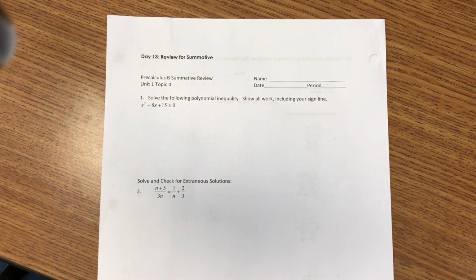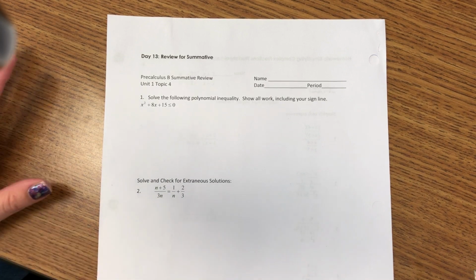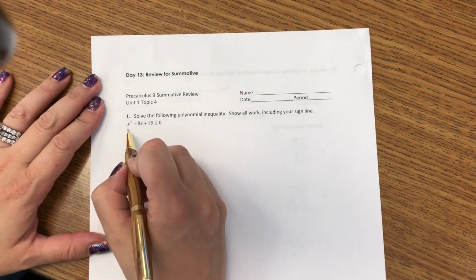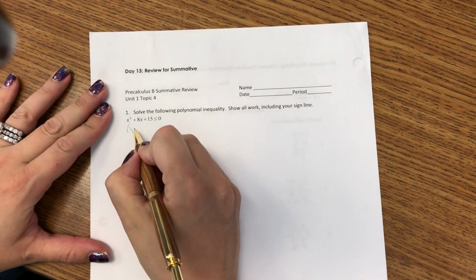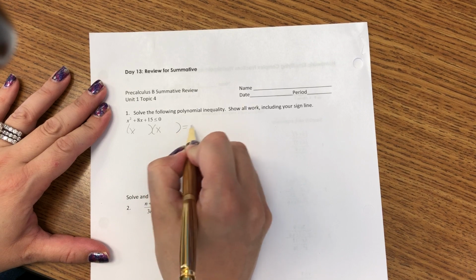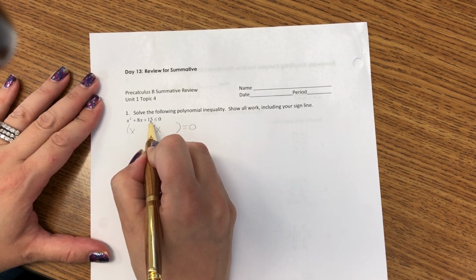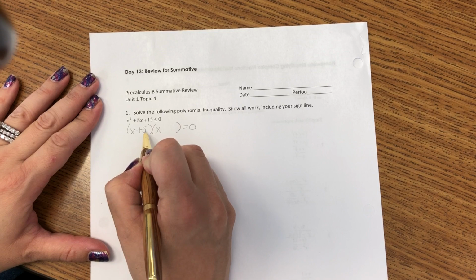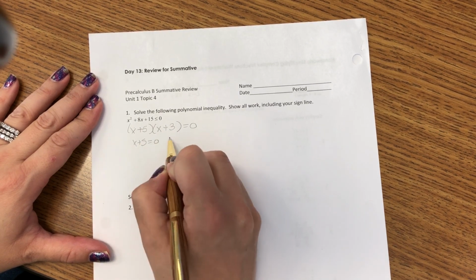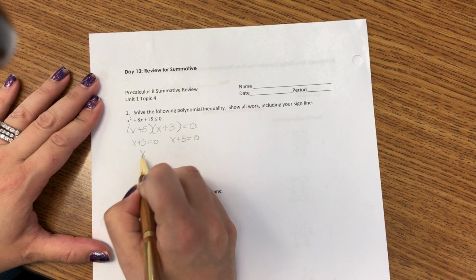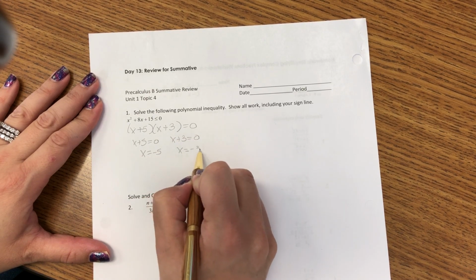Okay, so this is a video for our Unit 1, Topic 4 test review on rational expressions, solving rational equations, polynomial inequalities. There's some factoring in here. So for number 1, we have to factor this equation first to figure out what the zeros are going to be for our number line. So what multiplies to 15 that adds to 8 is 5 and 3. So setting each factor equal to 0, we get x equals -5 and x equals -3.